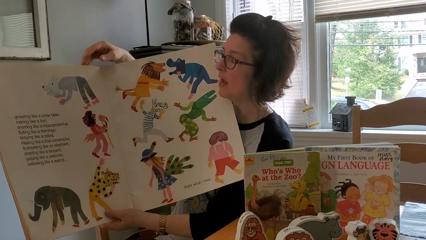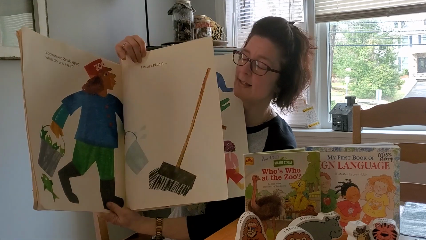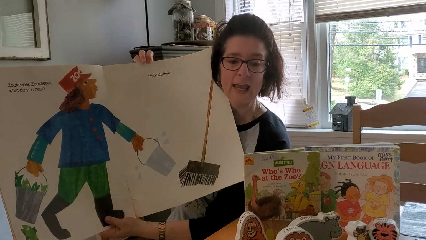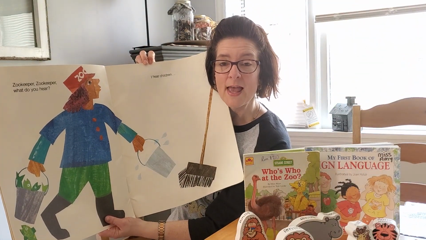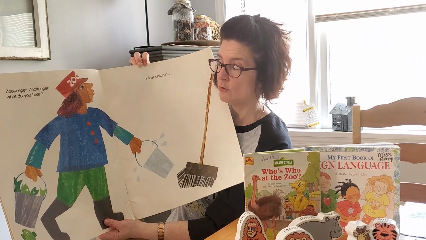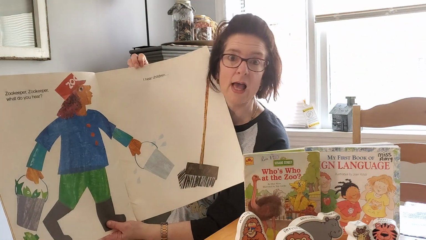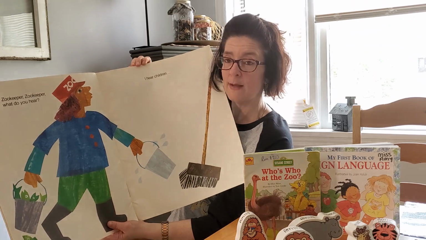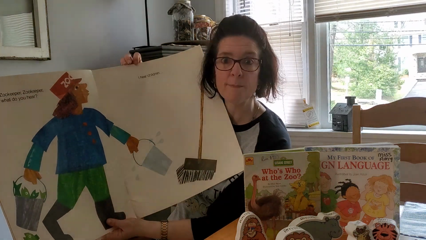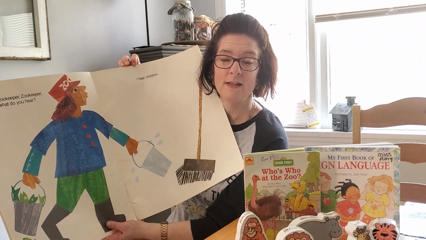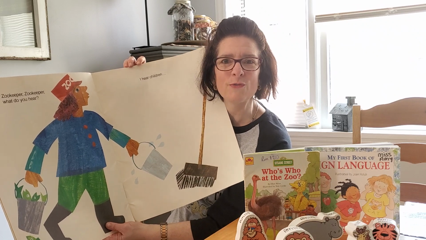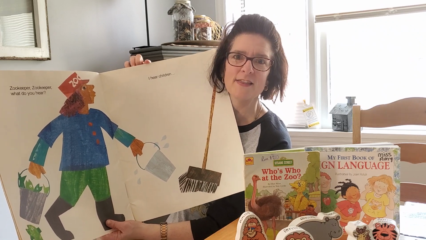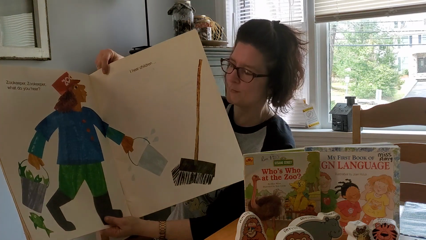Maybe you can be a zookeeper and set up different animals all around your room and help take care of them. Do you know what type of food an elephant eats? Or what type of food a great big tortoise would eat? If not, you can look all those fun things up and you can create them. You can make different pictures.